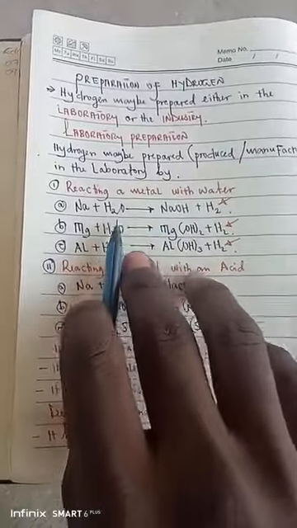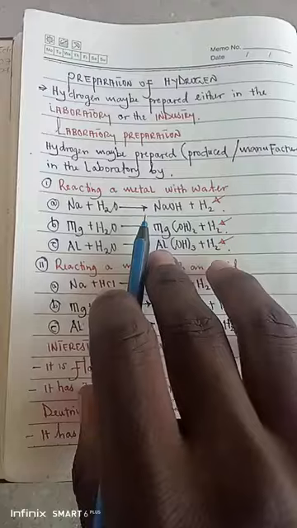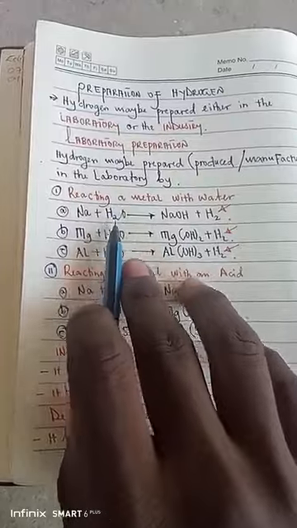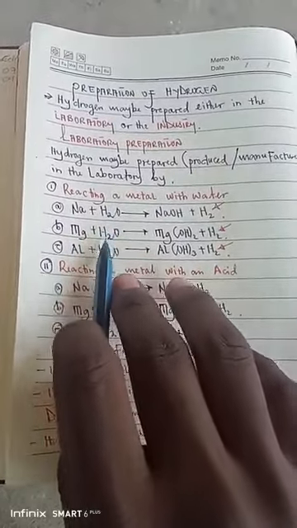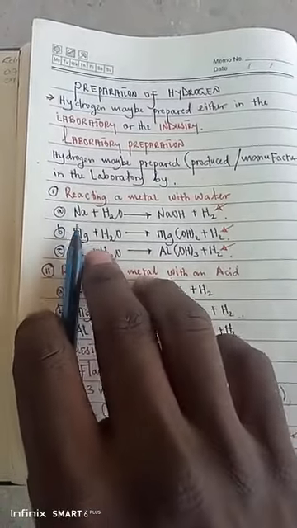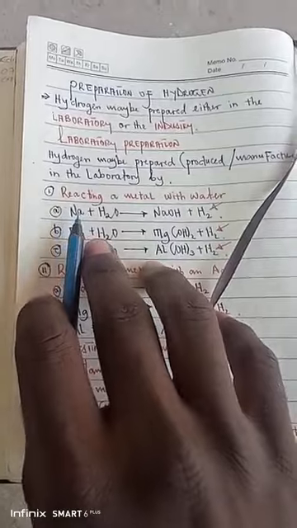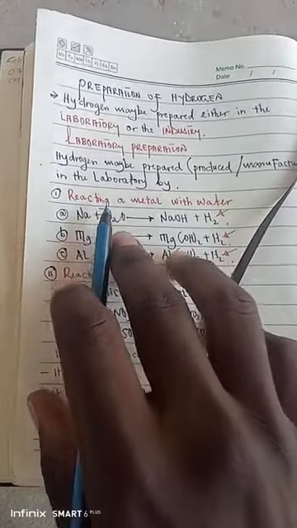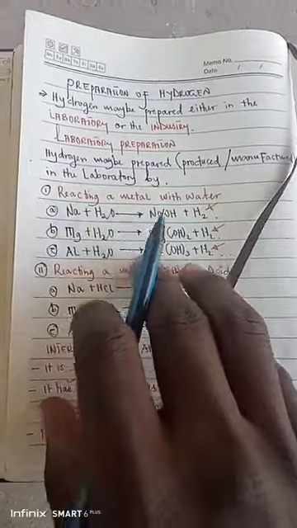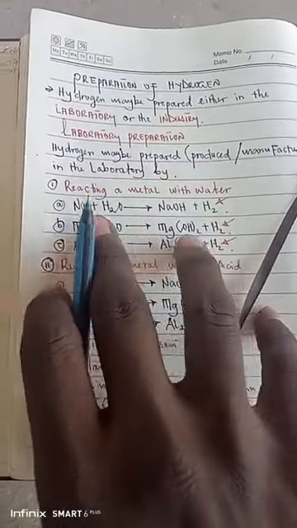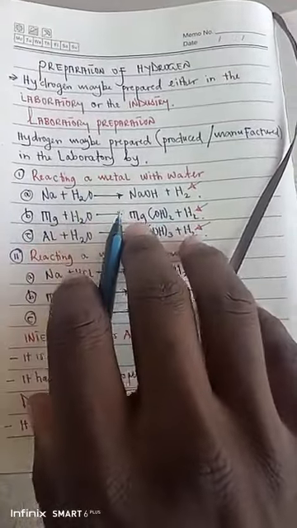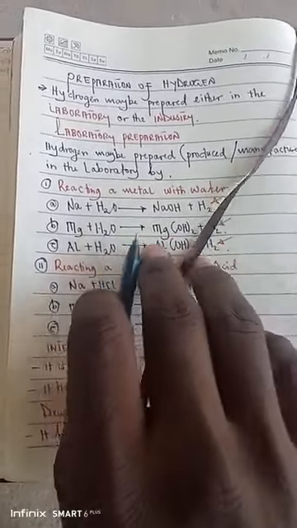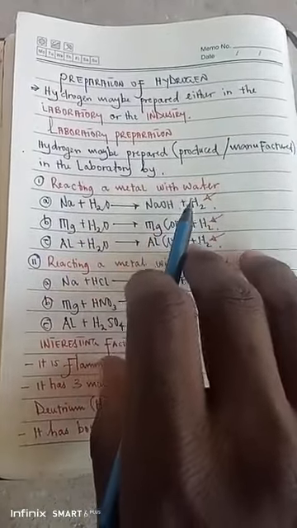So what is happening here is that there is a partial displacement reaction taking place, in the sense that it is not all the hydrogen atoms of the water molecules that are being replaced by these metals. So sodium is in group 1, magnesium is in group 2, aluminium is in group 3, and this is more like the general reaction of metals, in the sense that anytime metals react with water, they always produce a hydroxide with hydrogen gas. So that's the first way, by reacting a metal with water.